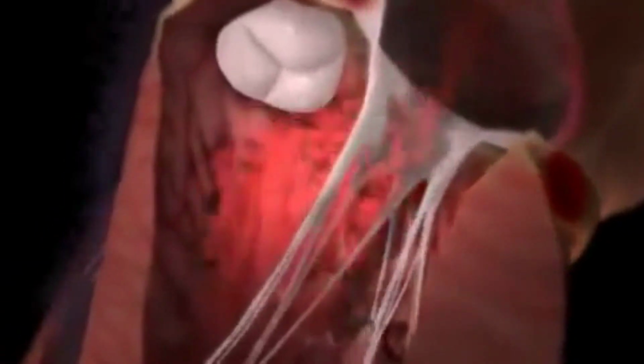On the right side of the heart, the tricuspid valve separates the right atrium and the right ventricle, allowing blood to enter the ventricle but not flow backwards to the atrium. Blood flows to the pulmonic valve to go to the lungs. On the left side of the heart, the mitral valve separates the left atrium and the left ventricle. Blood flows from the left ventricle to the aorta, through the aortic valve, and to the rest of the body.